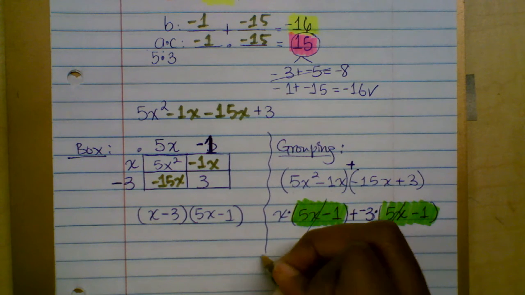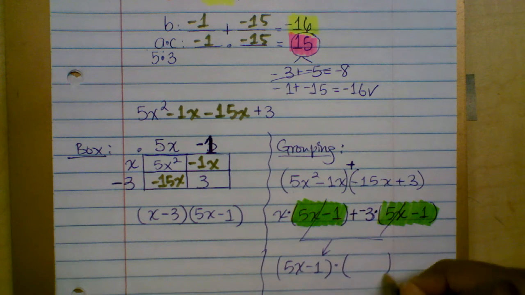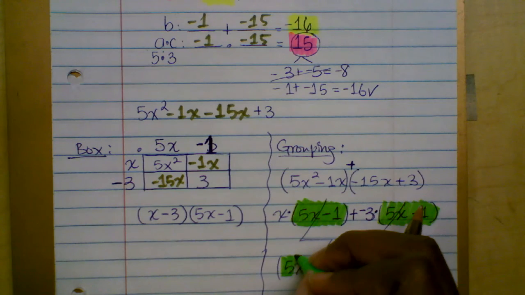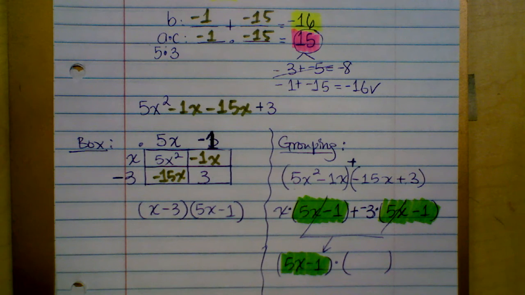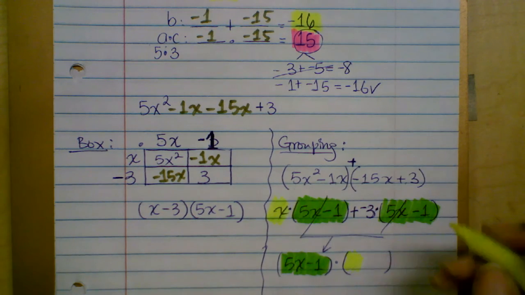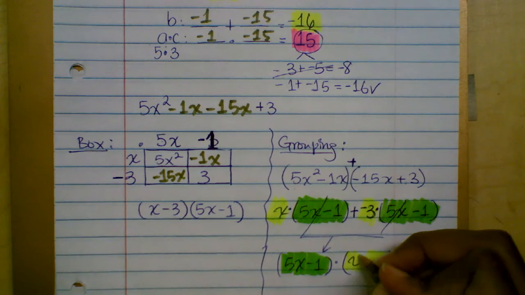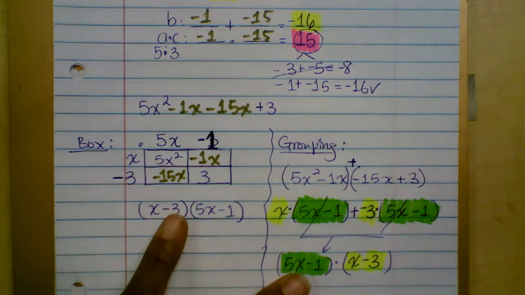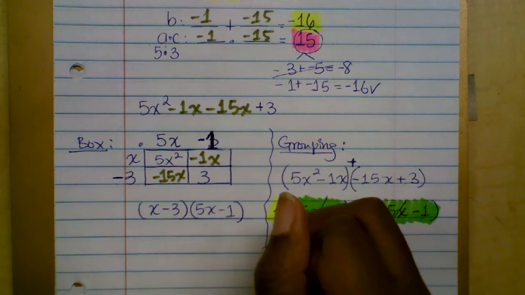So you end up with 5x minus 1 times, and what are you going to write inside the second factor? Again, the leftover terms. It's x and -3. So x minus 3. And it matches.